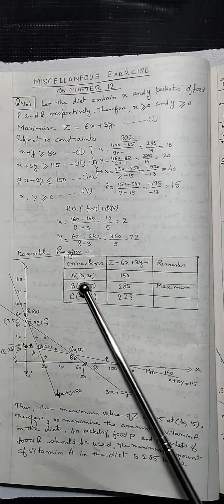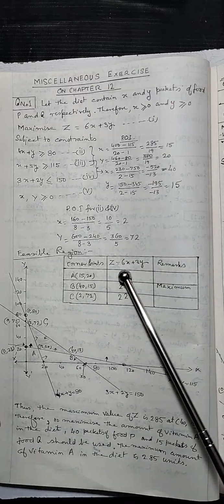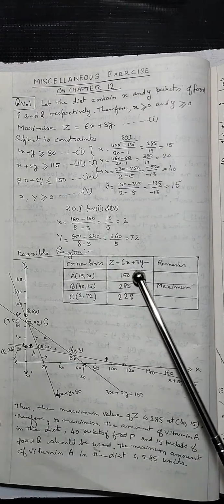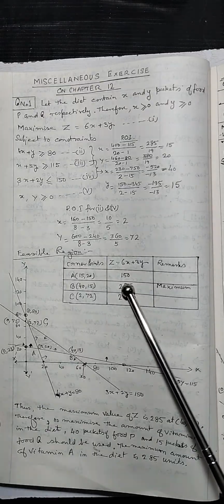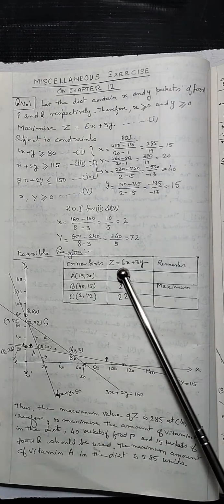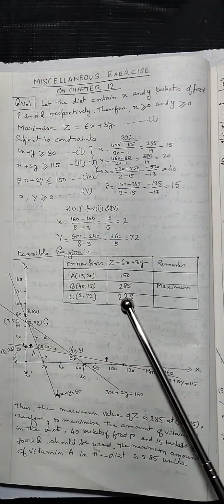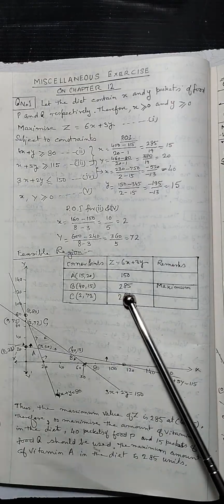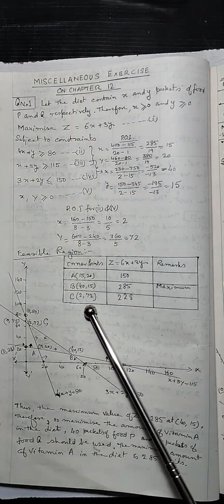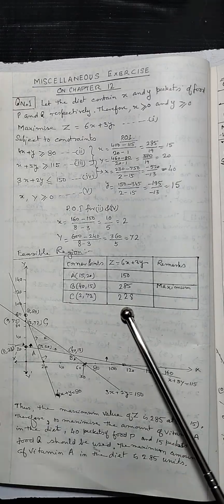Put these in the formula, that is z is equal to 6x plus 3y. Here you will get 150. Similarly, if you put x is equal to 40 and y is equal to 15, you will get 285. If you put x is equal to 2 and y is equal to 72, you will get 228.